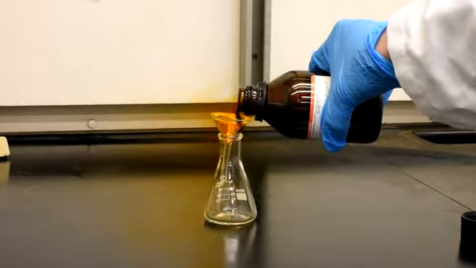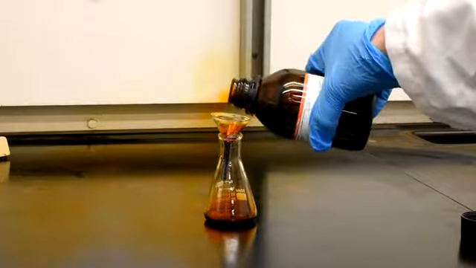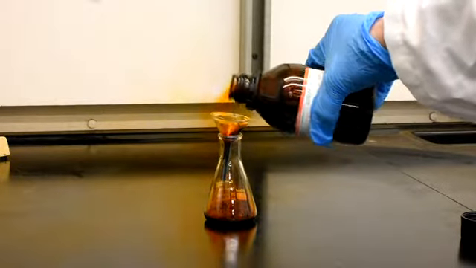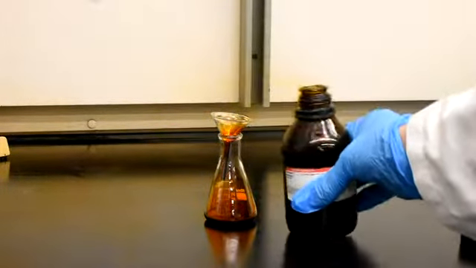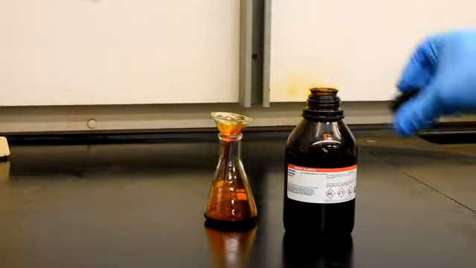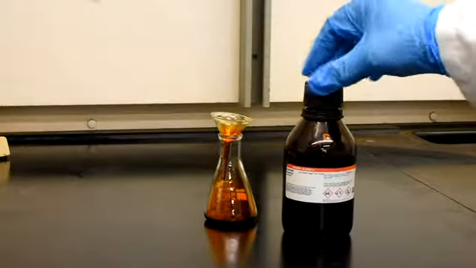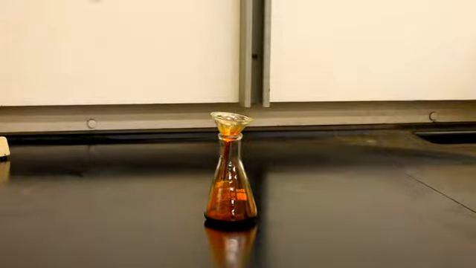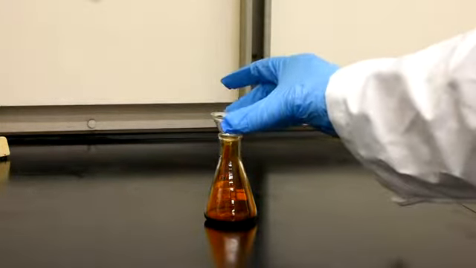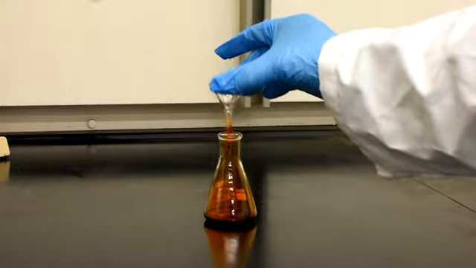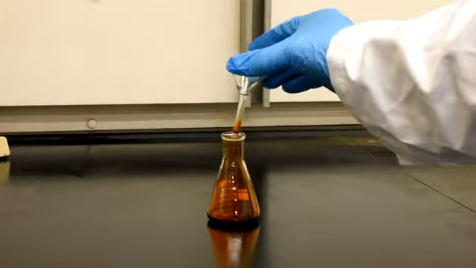When we open a bottle of bromine, you can see a reddish brown vapor emerging from the neck of the bottle. This is because bromine has a relatively high vapor pressure. And when we pour bromine into a flask, you can see a reddish brown liquid at the bottom of the flask, and above this liquid is a reddish brown vapor, which is elemental bromine.